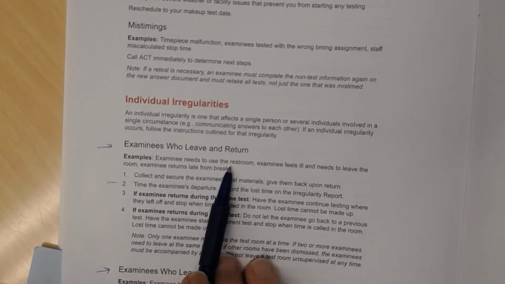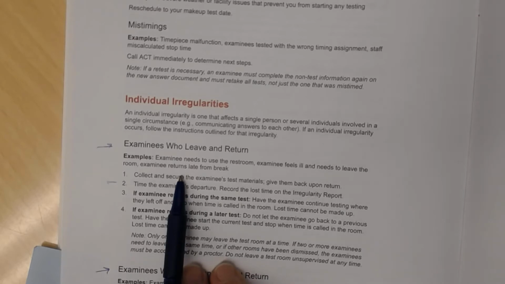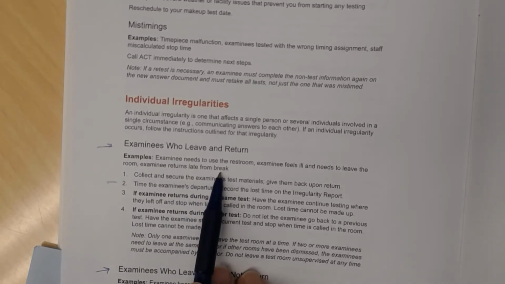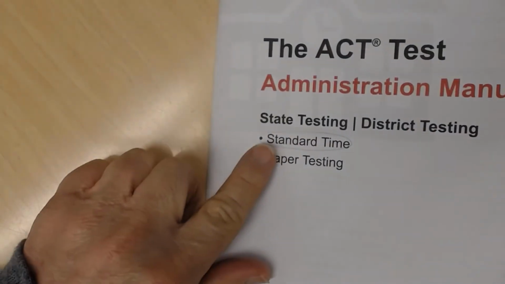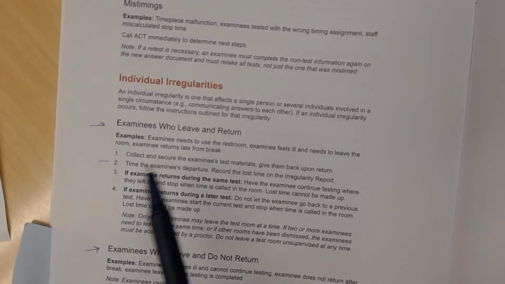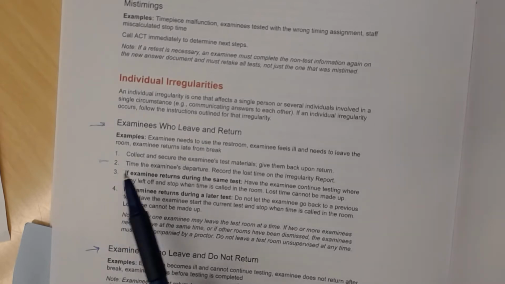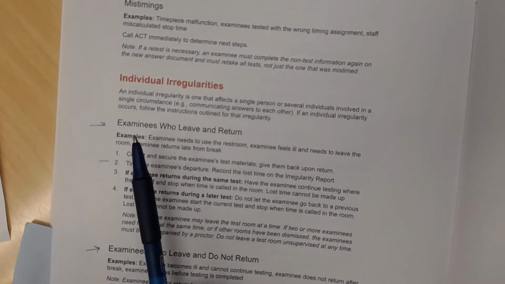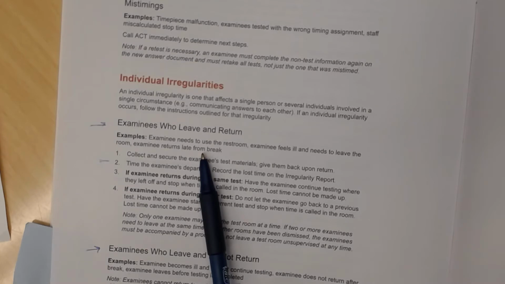So examinees need to use the restroom, the examinee feels ill and needs to leave the room, examinees return late from break. Remember, we're only looking at standard time here. Standard time is where students take the test all in one day. It's all 4 tests, and you must do test 1 first, then test 2. Test 1 is English, and test 2 is math. So it must be in that order: test 1, test 2, test 3, test 4. There is a break between test 2 and test 3.